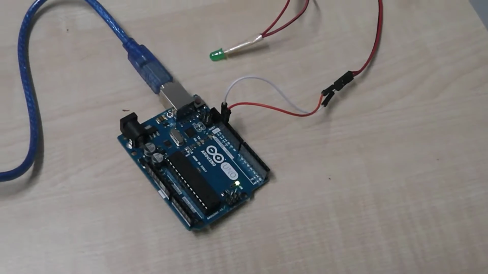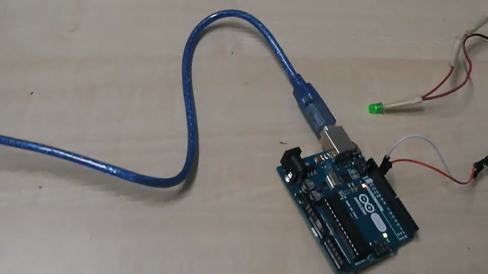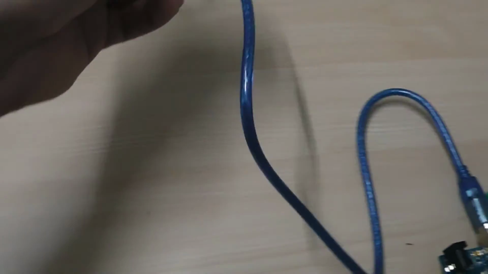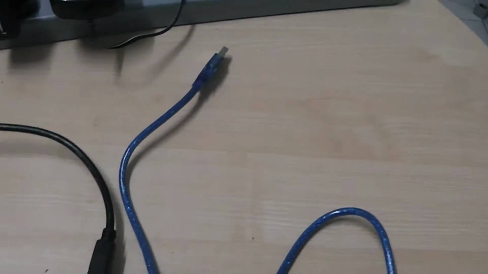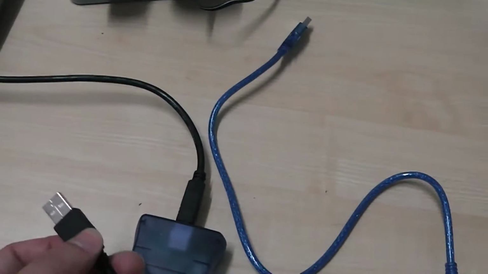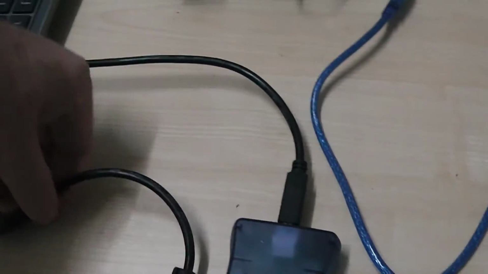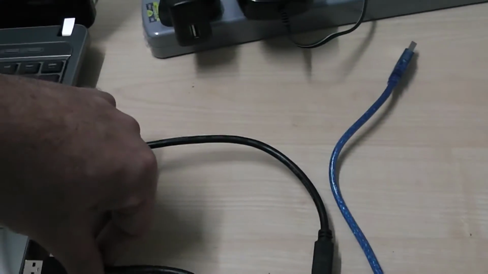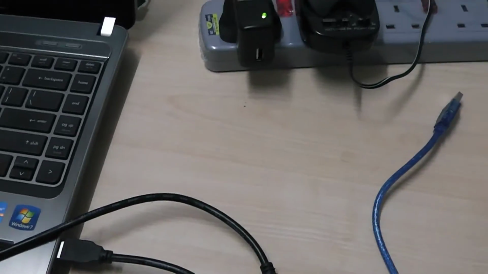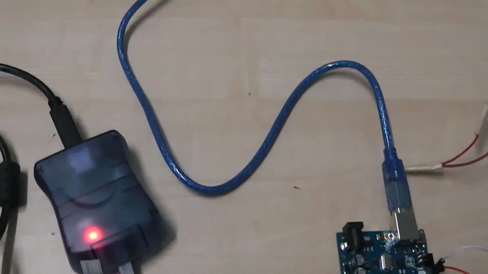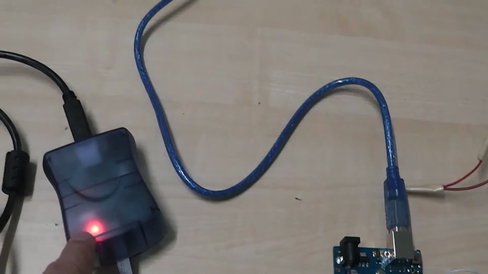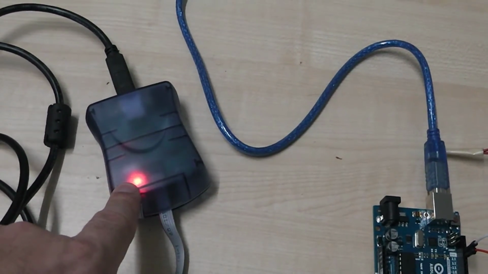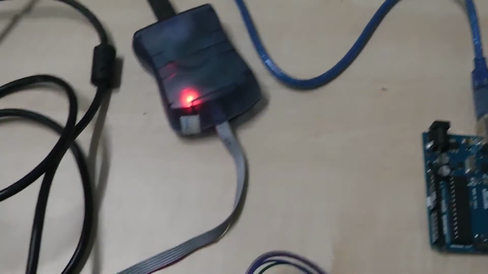To do so, we need to disconnect the Arduino board, and we will bring the programmer. As we said, the programmer should be connected to the PC. So we connect the programmer to the PC. As you see, it gives a red light, which means it's not connected properly yet.